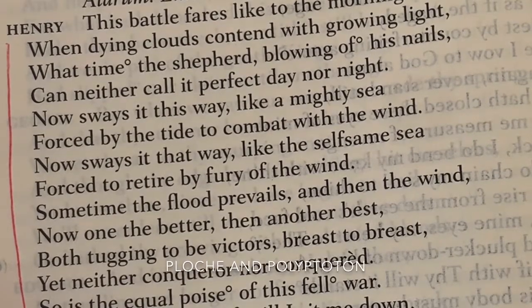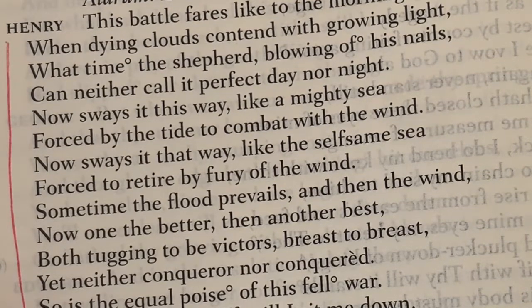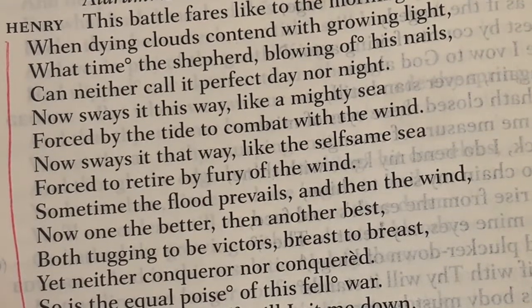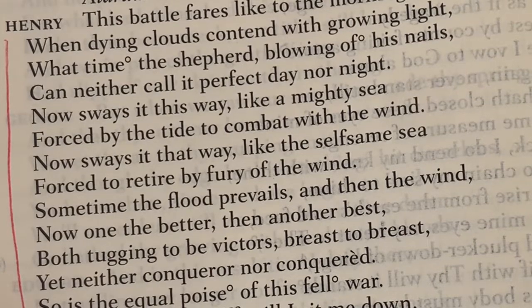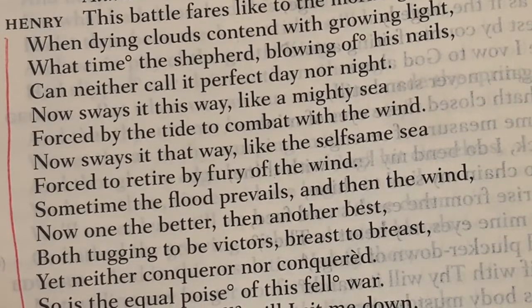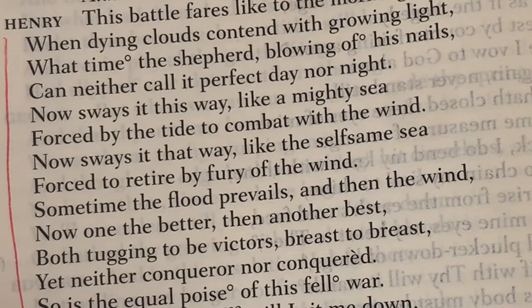That's also Ploki and Polyptoton, both tugging to be victors breast to breast, yet neither conqueror nor conquered. So is the equal poise of this fell war, this terrible war, this dangerous war, bad war.